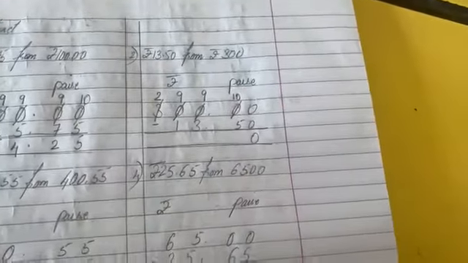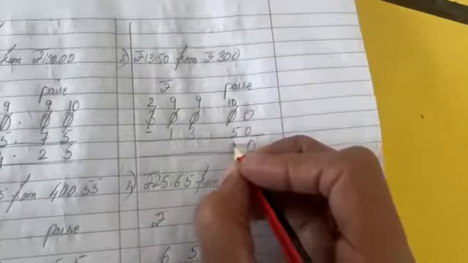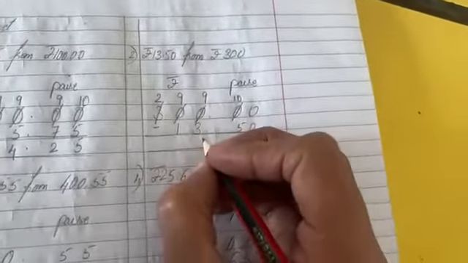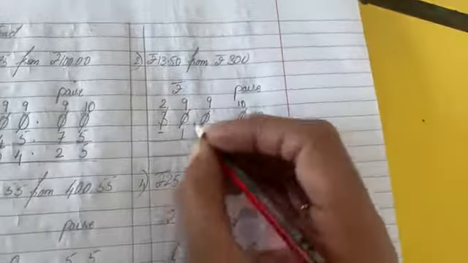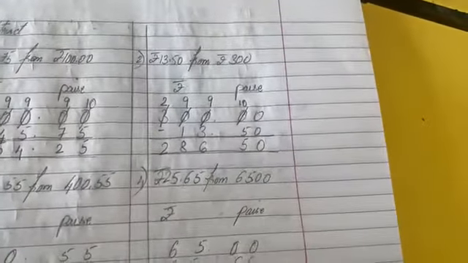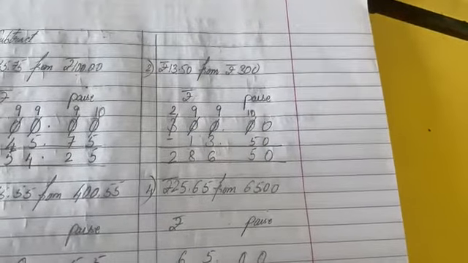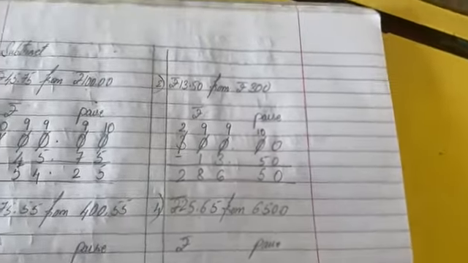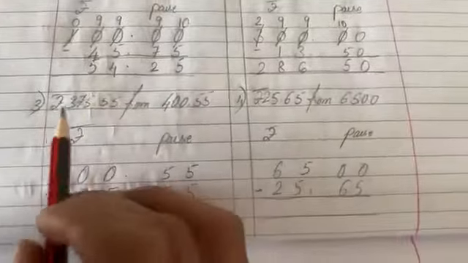So now 10 minus 5 is 5, 9 minus 3 is 6, 9 minus 1 is 8, and 2 will come as it is. So rupees 286.50 is the answer. Let's move on to the third question.